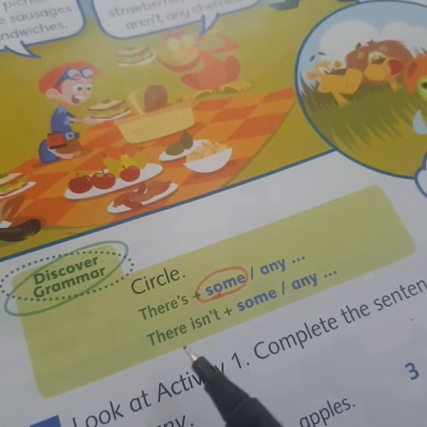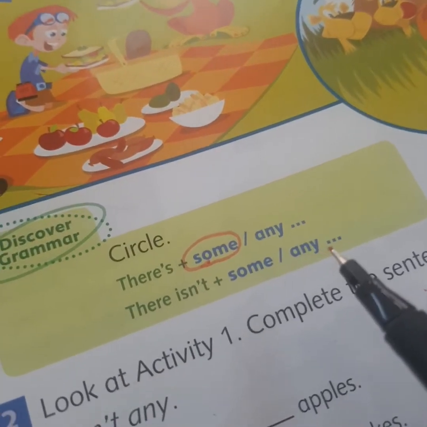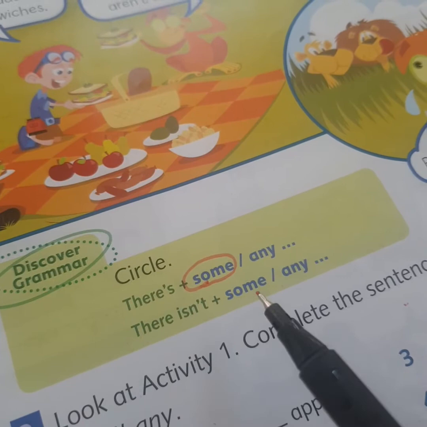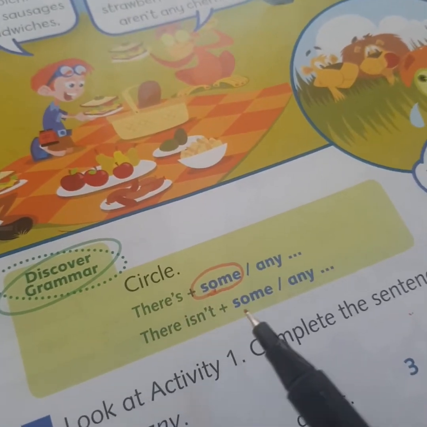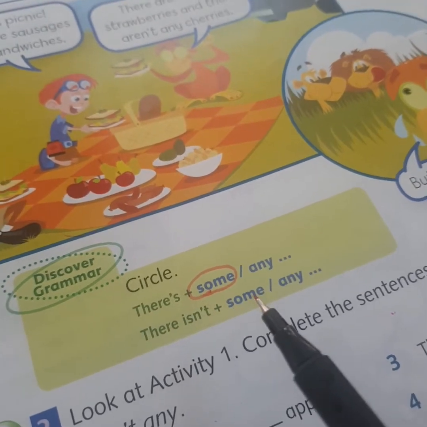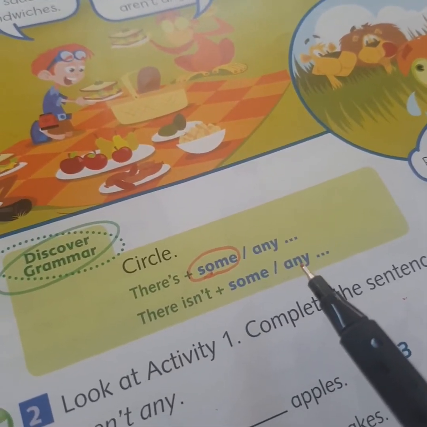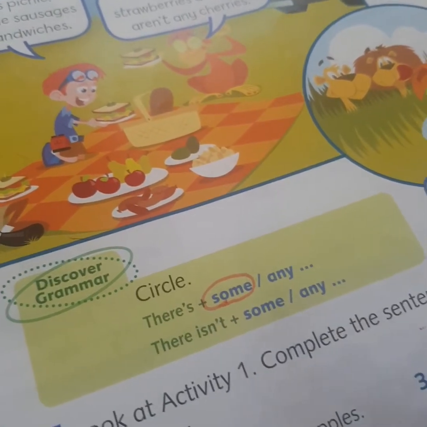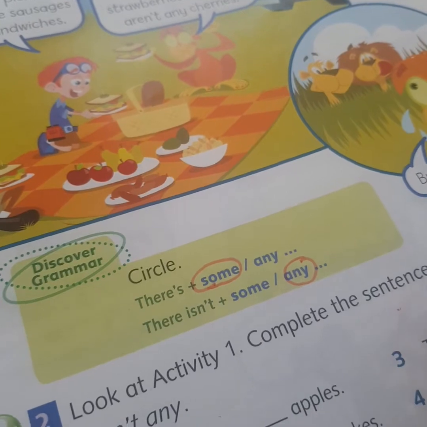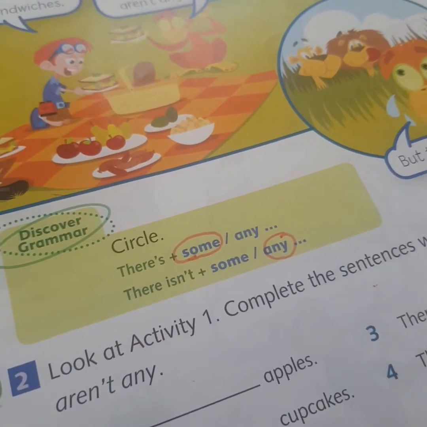Okay. There isn't some or there isn't any. There isn't. This is a negative sentence. What should I use? Some or any? Yes, I should use any because the sentence is in the negative form.